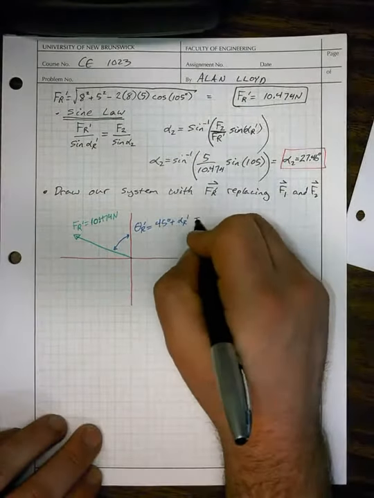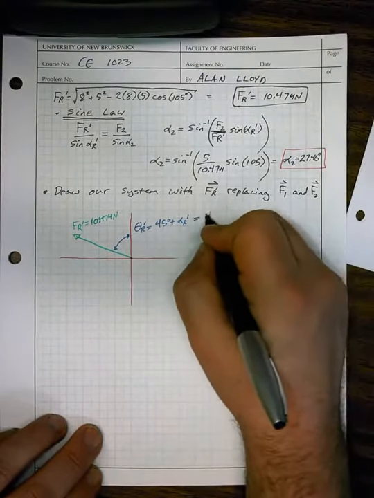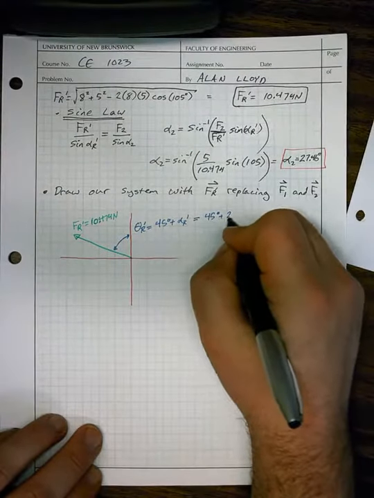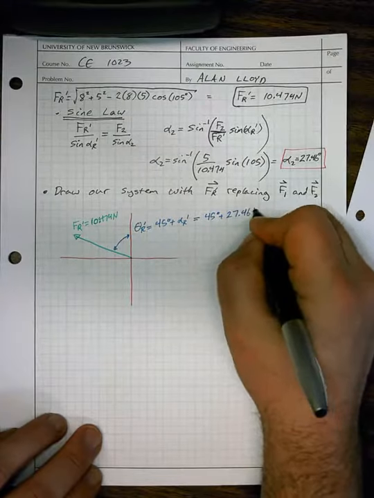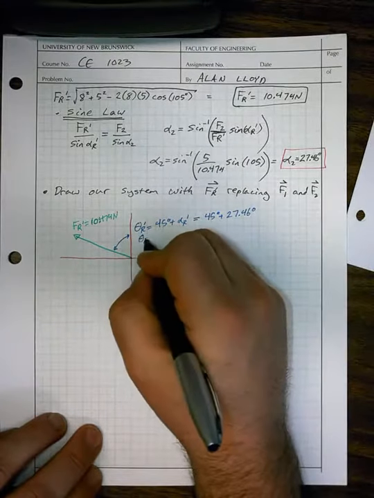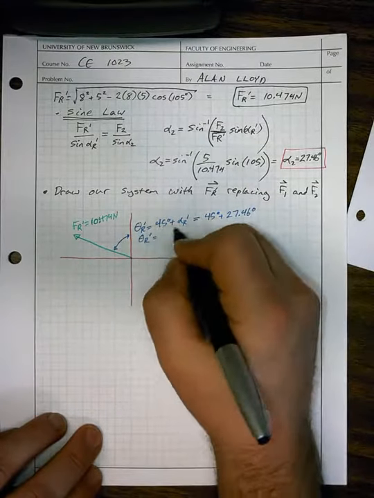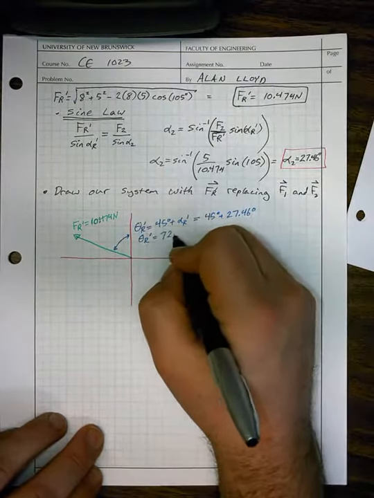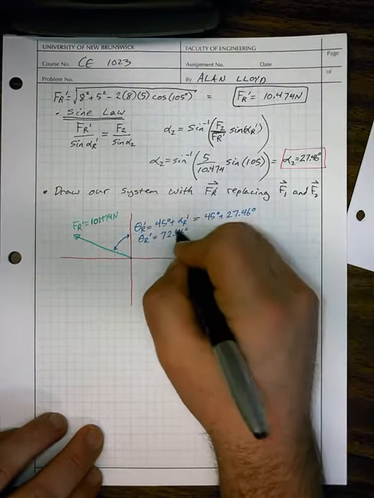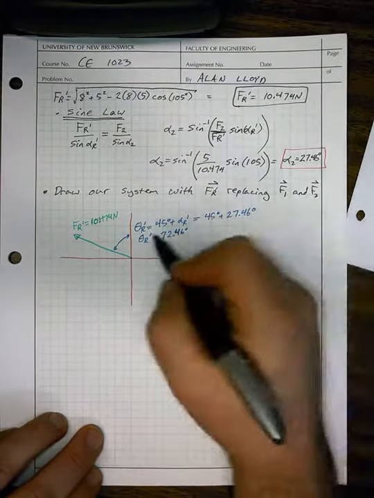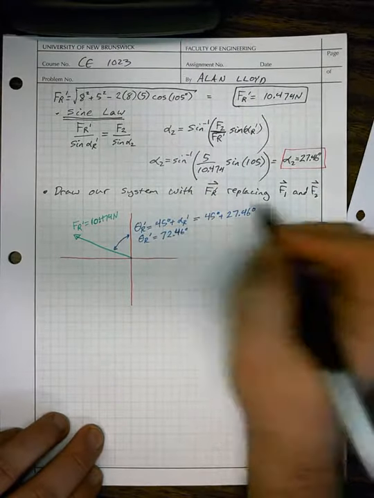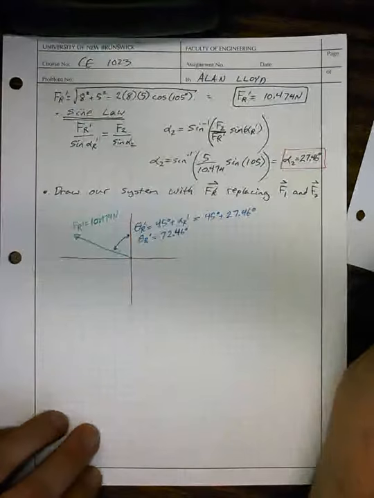And this is equal to 45 degrees plus 27.46 degrees. Theta R prime is equal to 72.46 degrees.